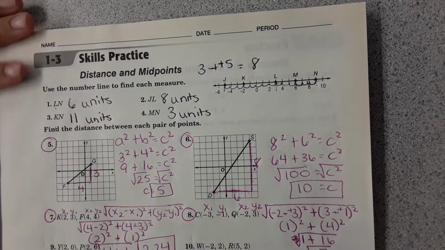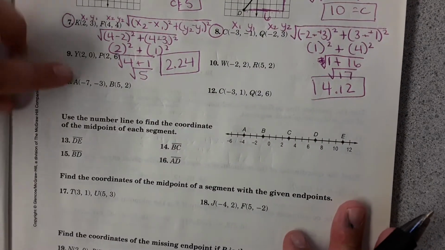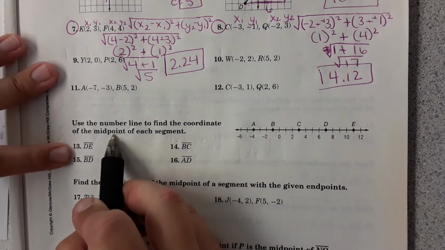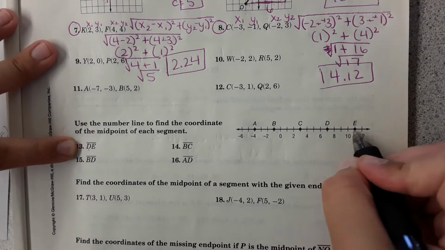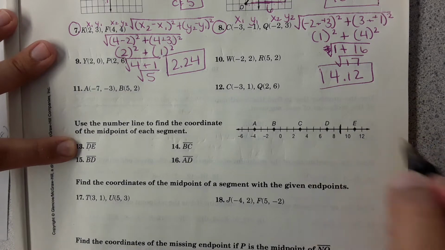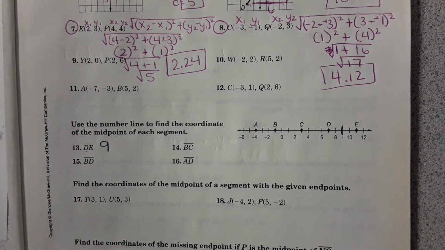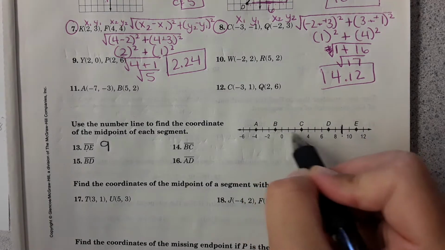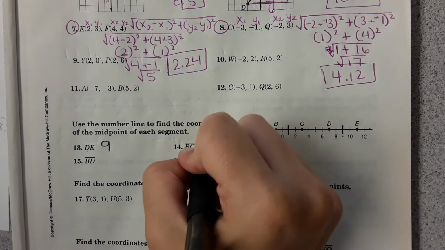Okay, then we already practiced distance, so we're going to kind of skip over that. And then we're going to go down to midpoint. Midpoint is the exact center. It's saying to find the midpoint of each segment. So segment DE. So looking at there, find the middle. Looks like it's right there at 9. BC. Again, this one's really easy to eyeball. The midpoint's right here at 1.